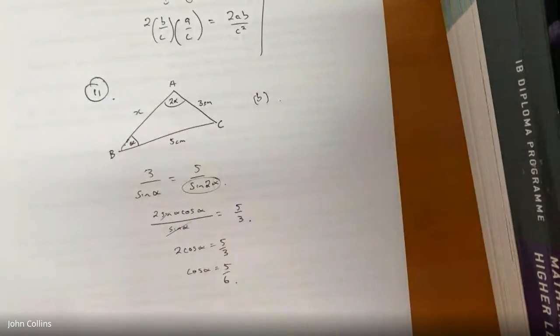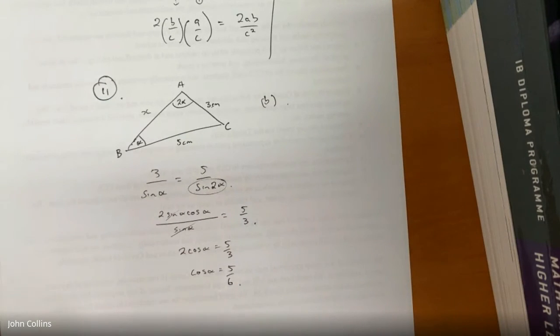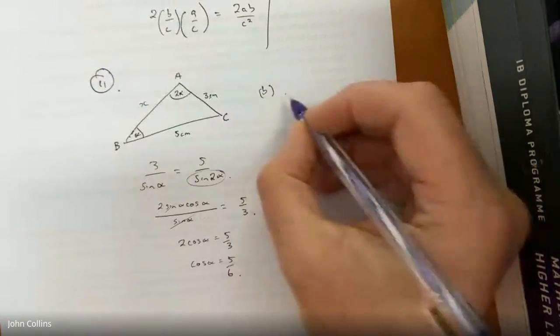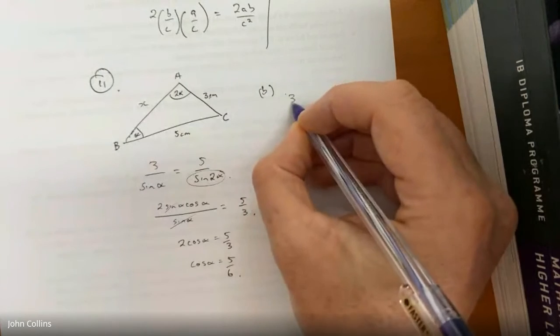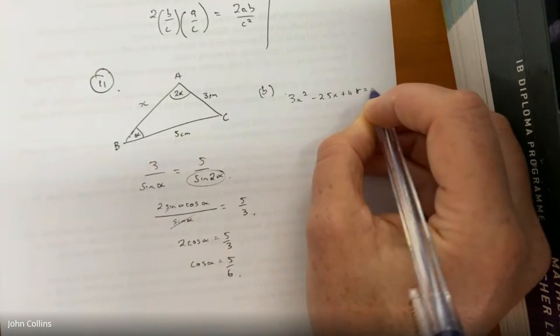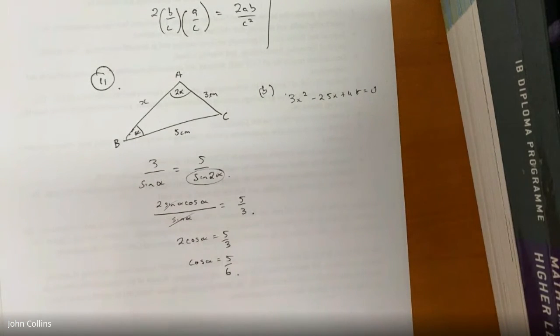Part B then asks to show that x is a solution. So you can write x as that. From this triangle, 3x squared minus 25x plus 48 equals 0. Do you have any ideas on this?